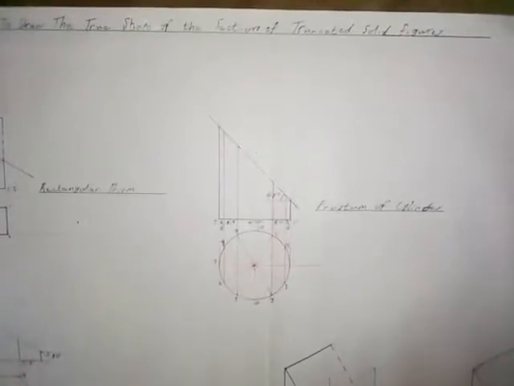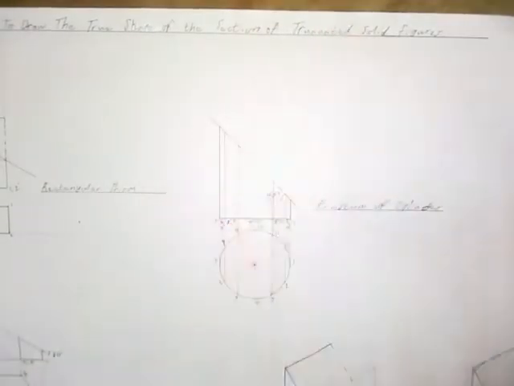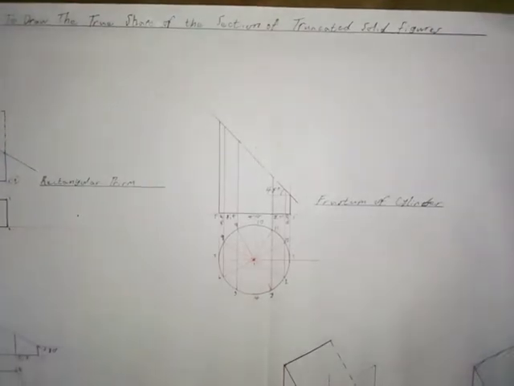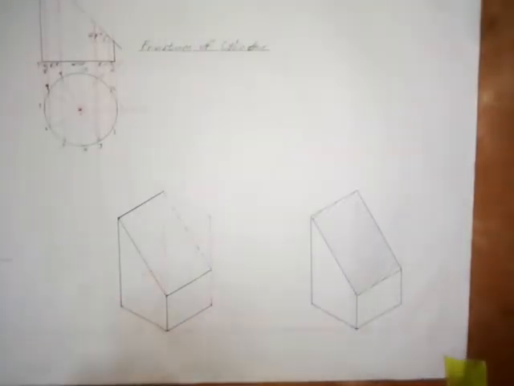Okay, now I want to show you how to draw the true shape of the section of a truncated solid figure. So as written here, to draw the true shape of the section of truncated solid figures. When we are talking about the true shape, let me show you what I mean by true shape. Let me start with a truncated solid figure.